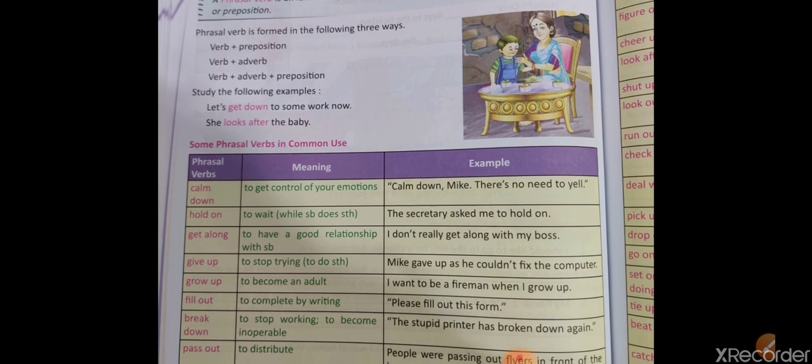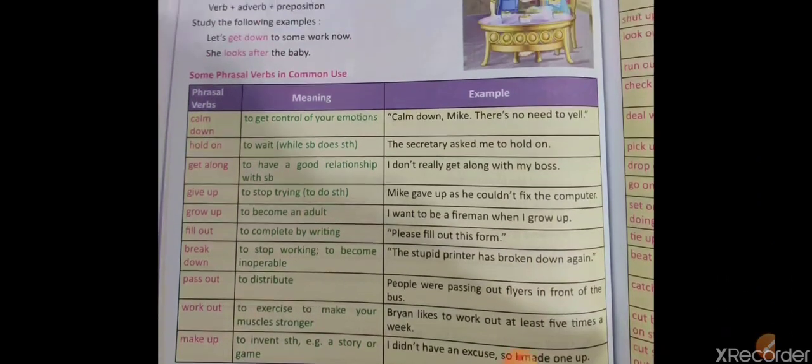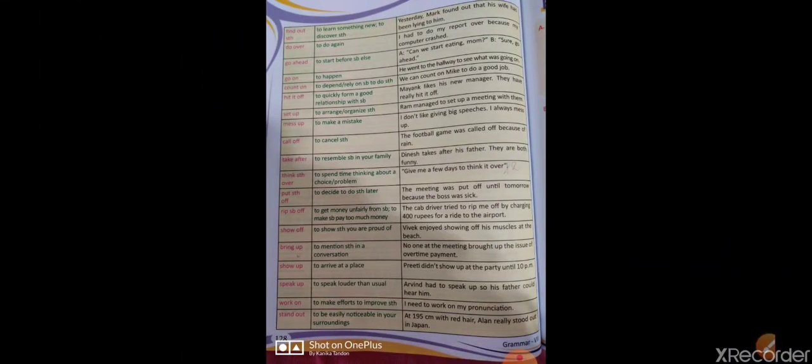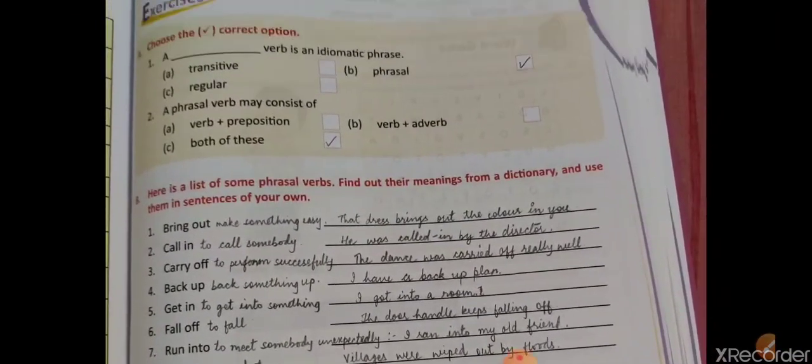Now these are some examples that you can read by yourself at home. These are around three pages of examples that you can read, and you can use them in your daily life, right? These might come in your exams also, from inside the book. Now let us come on to the exercise.